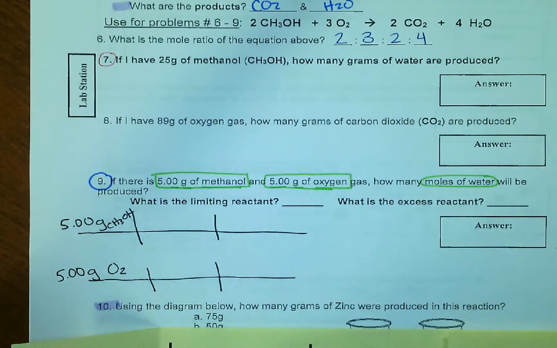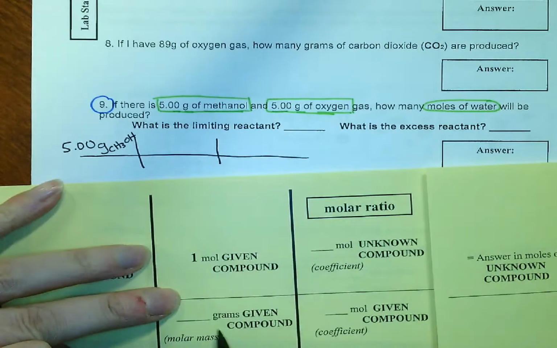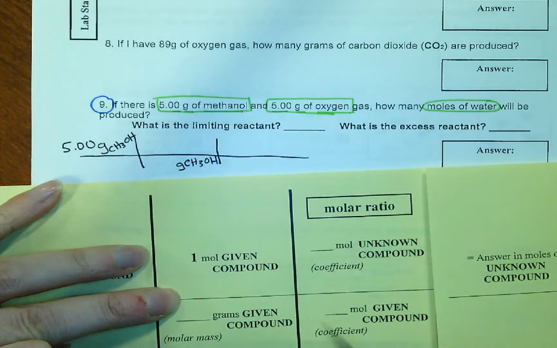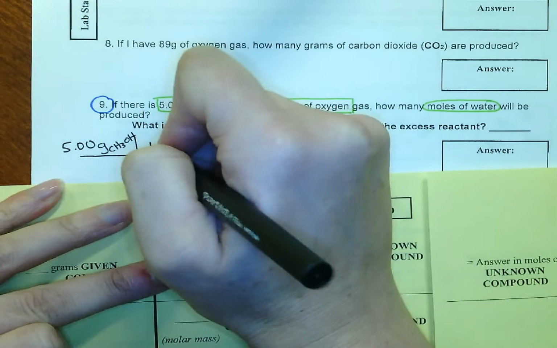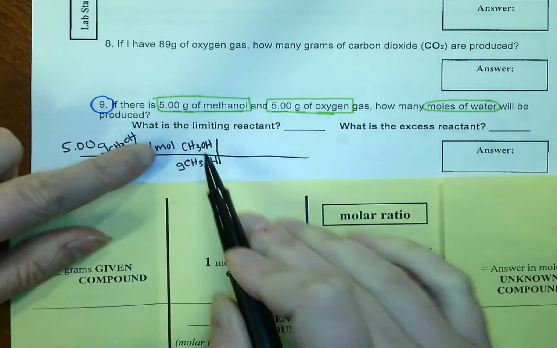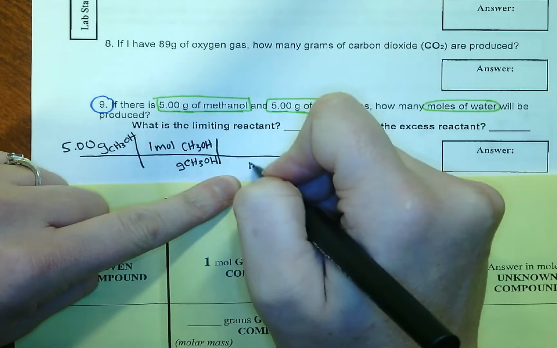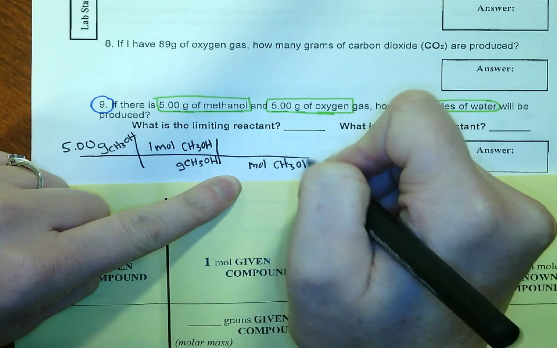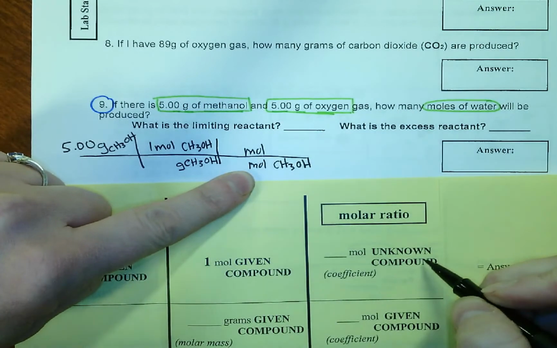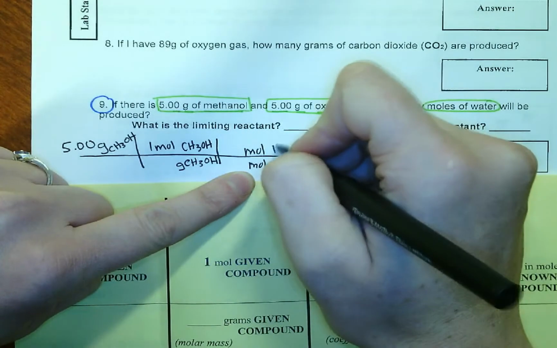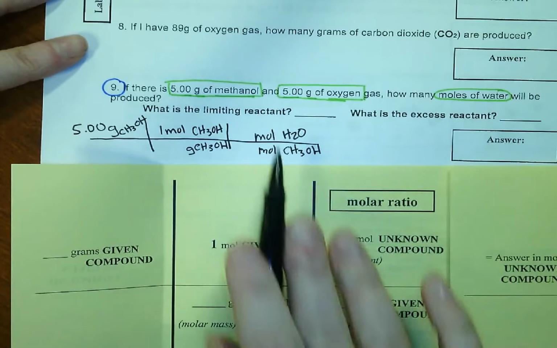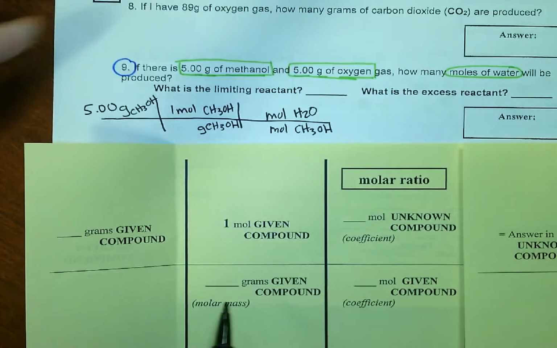Okay. So using the foldable, it says to just go down grams of the given compound. Grams CH3OH, and it tells me to put 1 mole of that on top. 1 mole of methanol, CH3OH. Okay. Then I just go everything but the number down and say blank moles CH3OH. And now that I have mole on bottom, I can put mole on top and change chemicals. So the unknown compound they want me to solve for is water, H2O. Okay, and I know to stop there because I circled moles of water, and I stop when what I'm looking for is on top.